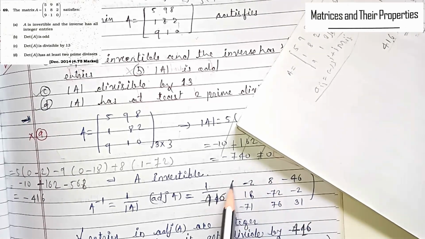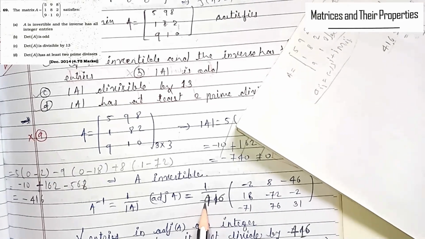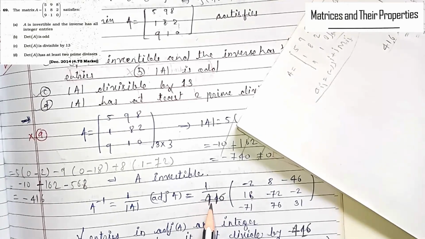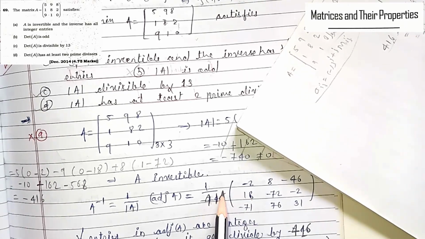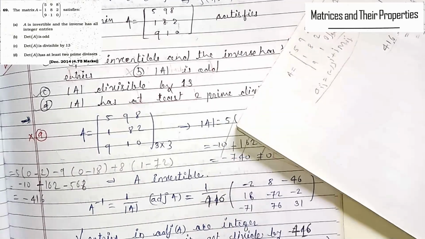These are the entries of the adjoint of A, which are divided by -416. If we divide -2 by -416, we get 2 by 416. So our inverse entries are not integers, and option A is wrong.